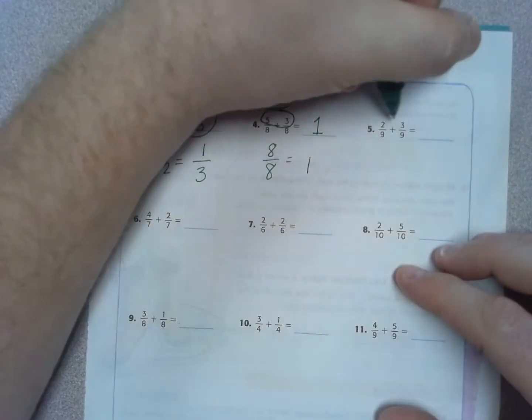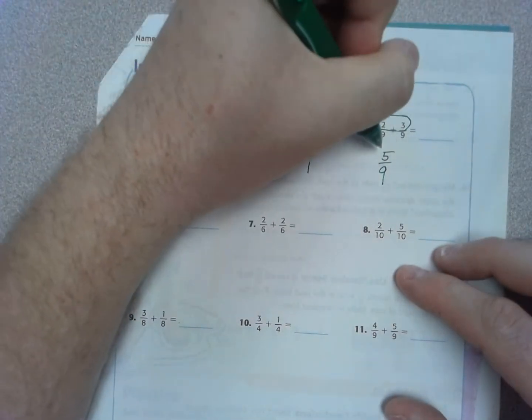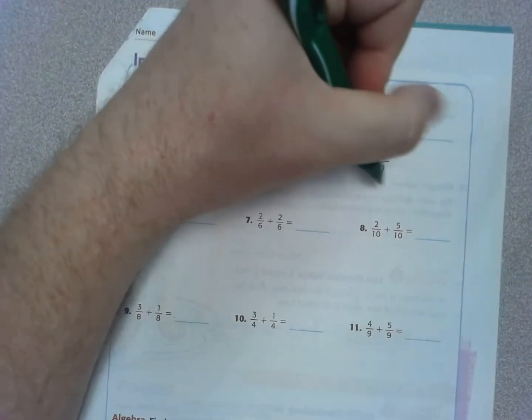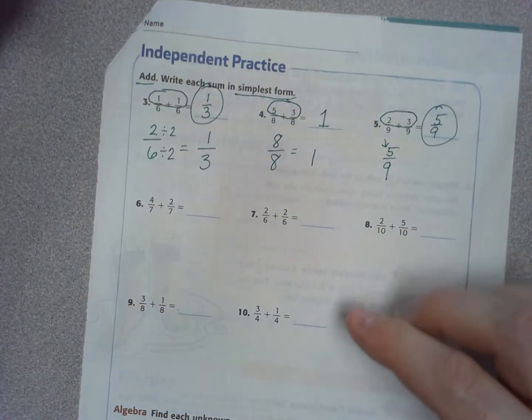Next one, we're going to add 2 and 3 together, which gives us 5 over 9. Well, I know that 5 is a prime number and it doesn't fit into 9 equally. So guess what? 5/9. We are finished.